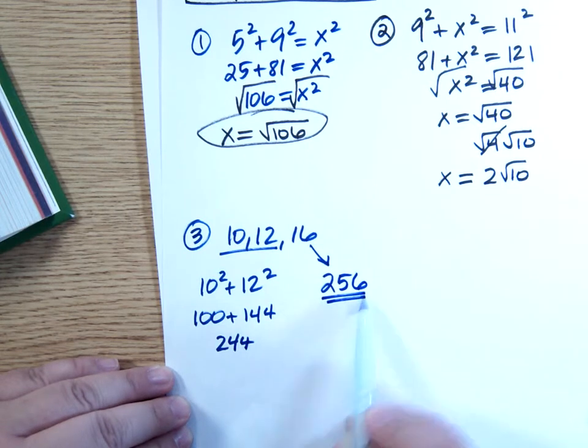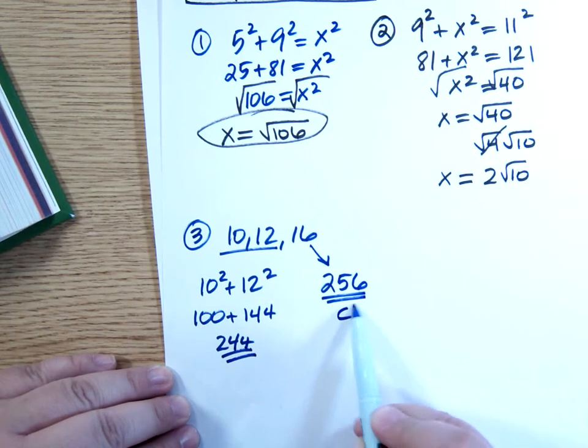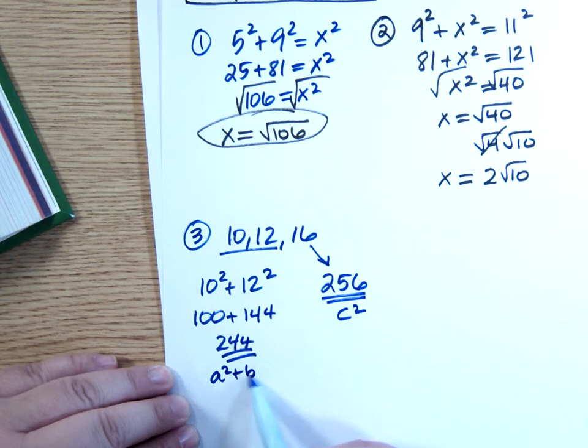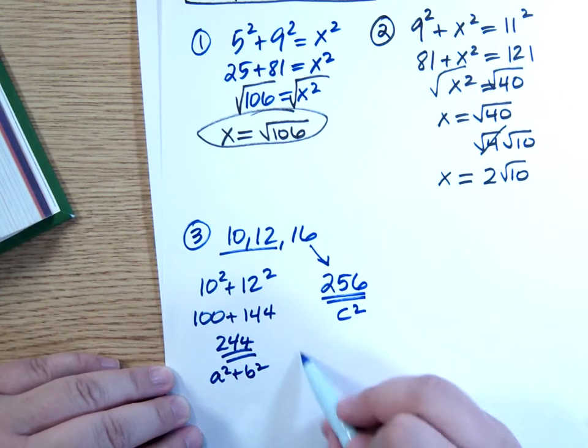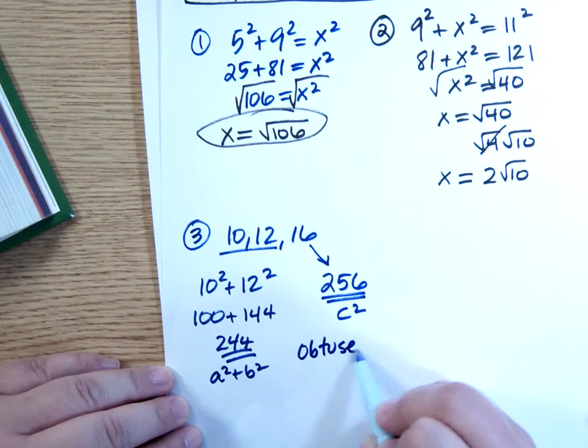I'm comparing this number to this number. This is the C squared. This is A squared plus B squared. In this case, C squared is bigger than A squared plus B squared, so this is an obtuse triangle.